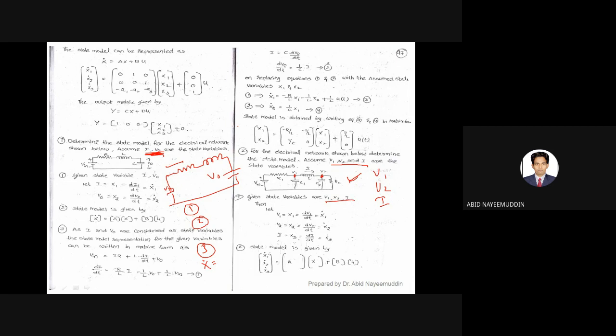Hence, as a first step, I am assuming x1 as v1, x2 as v2, and x3 as I, in the order he has given in the problem. If x1 is v1, then what about x1 dot? x1 dot will be dv1 by dt, x2 dot will be dv2 by dt, and x3 dot is equal to di by dt. Now the last step is you need to write the expressions for x1 dot, x2 dot, and x3 dot. What is x1 dot? Once again, x1 dot is dv1 by dt.